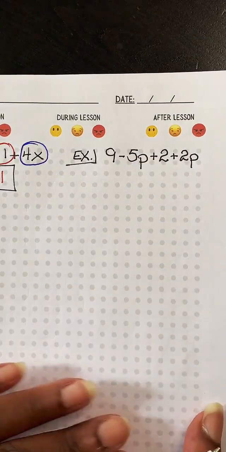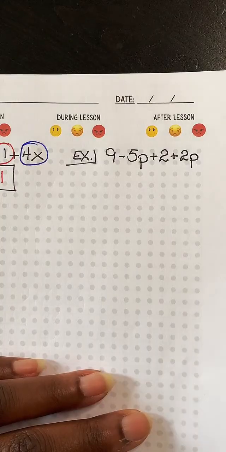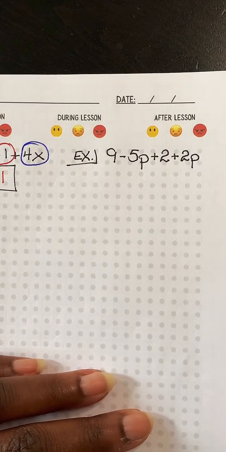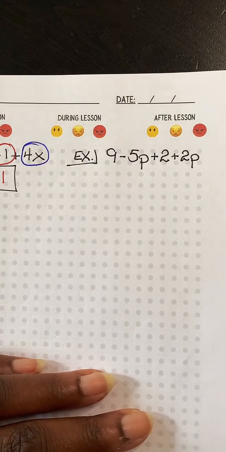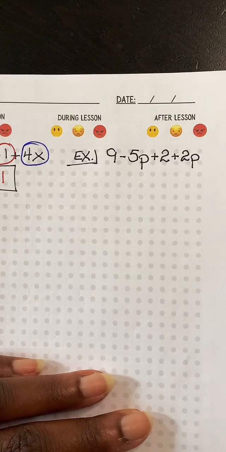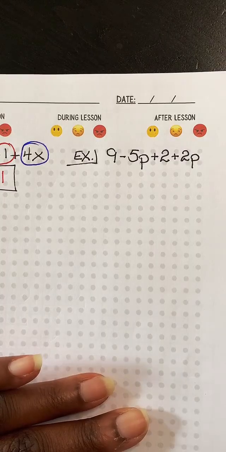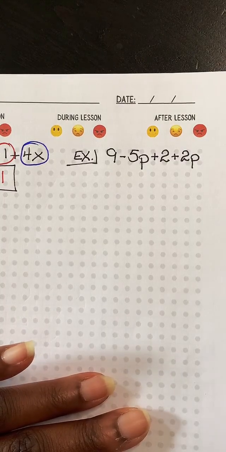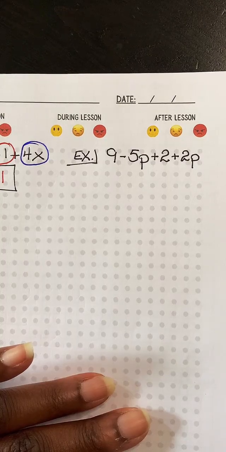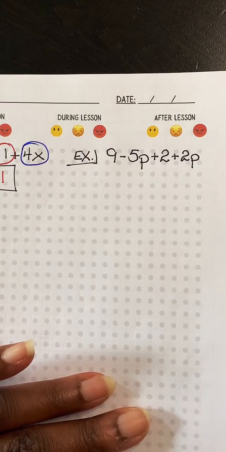So here's our next example: 9 minus 5p plus 2 plus 2p. You only get distribution, deuces wild, when there are parentheses. When there's no equal sign, that means you're not solving for the variable. Right now, we're getting it down to its lowest terms, so completely simplified.